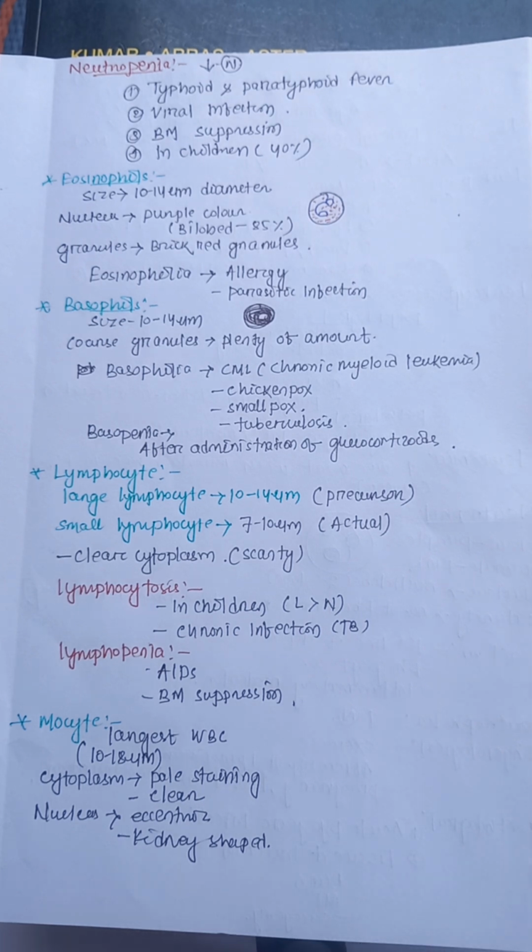Basophil contains granules, and it is mostly in CML. Chronic myeloid leukemia is one of the most common causes of basophilia. Chickenpox, smallpox, tuberculosis, like this. Okay, and here the eosinophil count also decreases after administration of glucocorticoids.